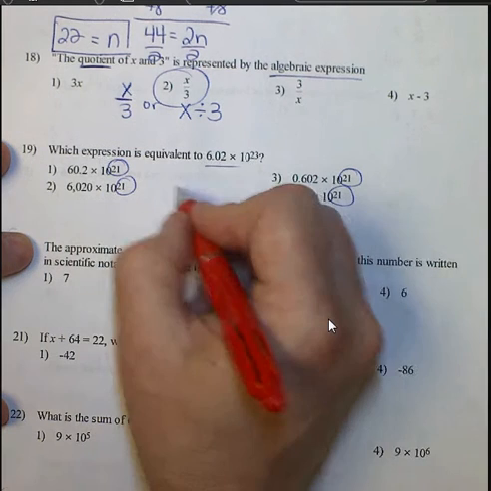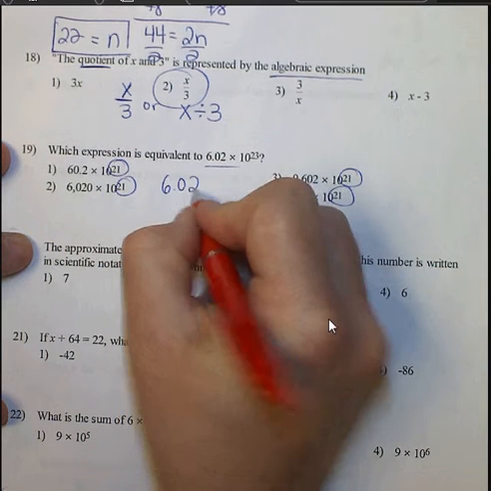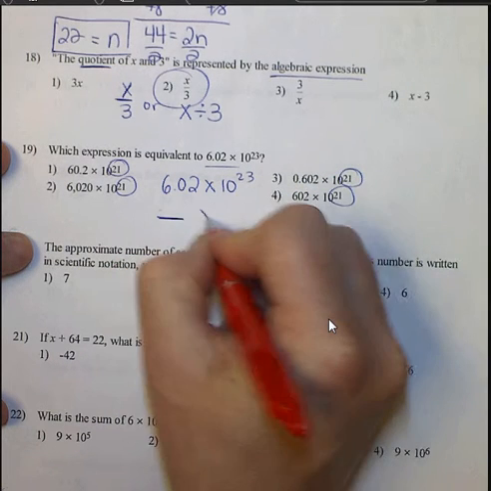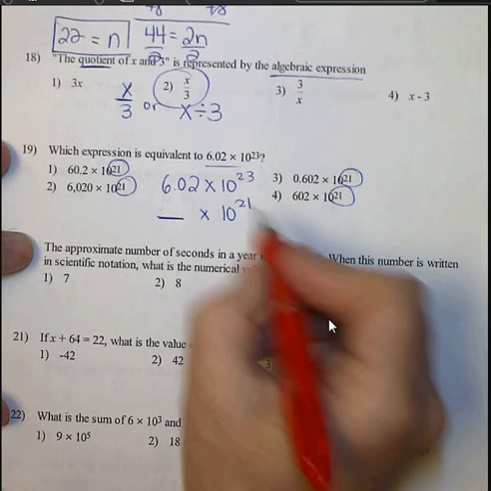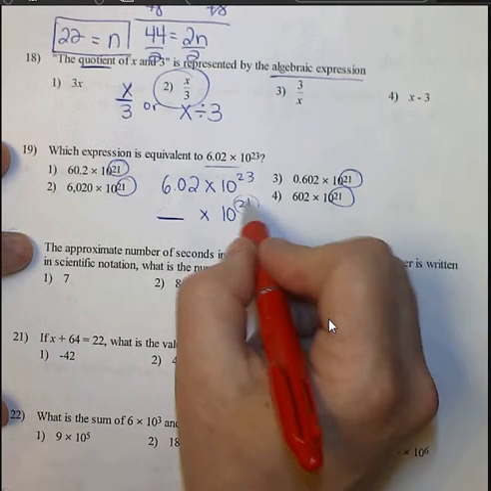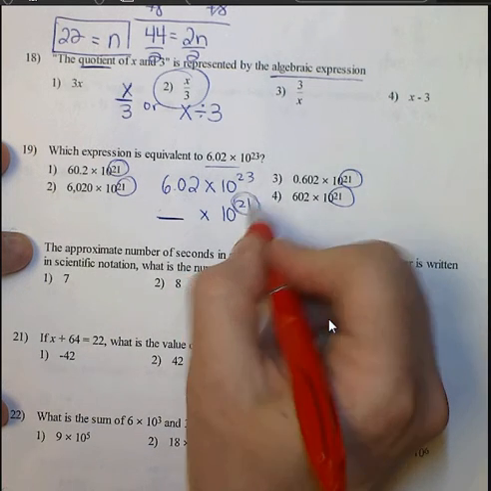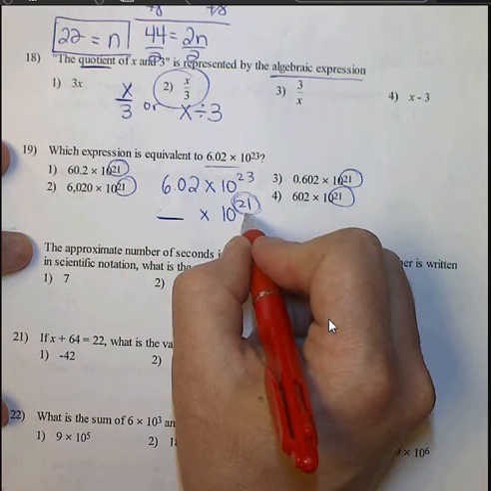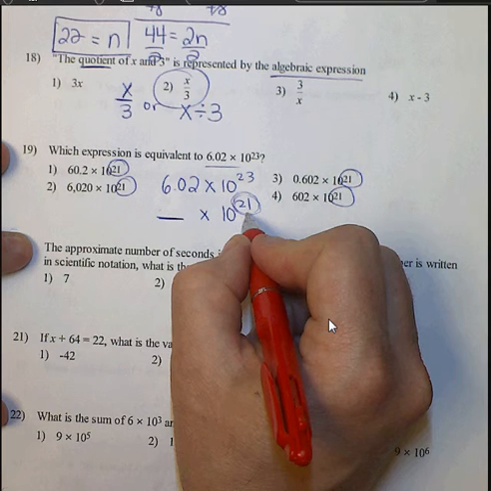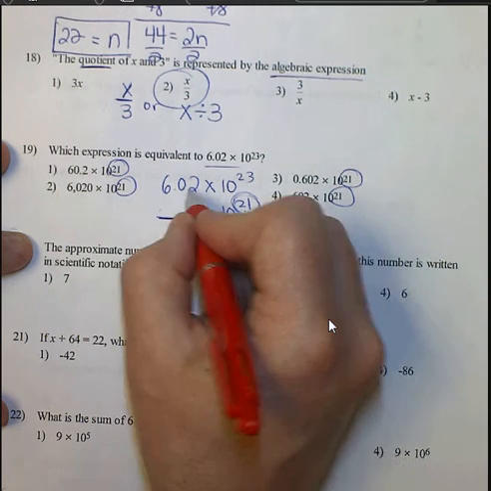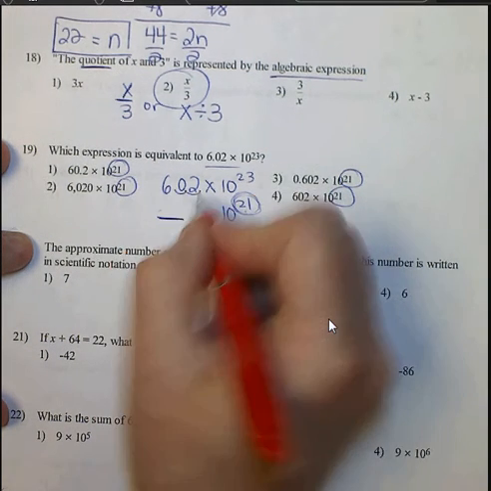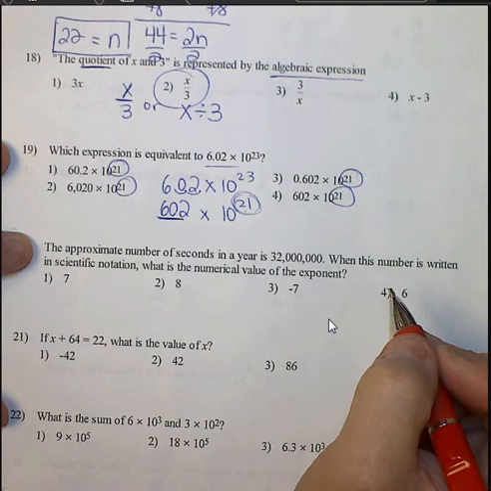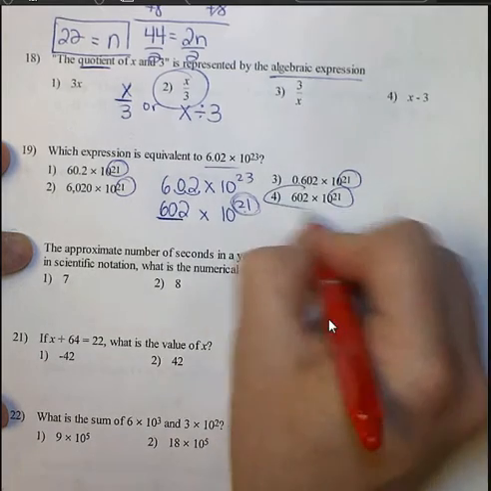So basically, I want to try to write 6.02 times 10 to the 23rd as some number times 10 to the 21. Well, if I'm going to reduce the exponent, and we talked about this in class, if the exponent goes down, then this number has to go up. And it goes up by moving the decimal place that many digits that this number went down. So this number went down by 2 digits, or 2 numbers. I move it over 2 places. I get 602 times 10 to the 21st, and that's going to be choice 4.